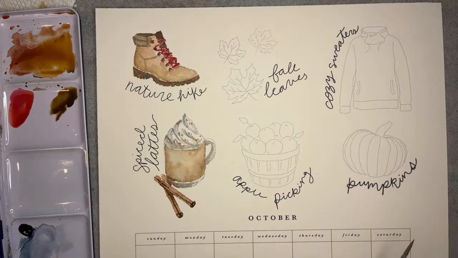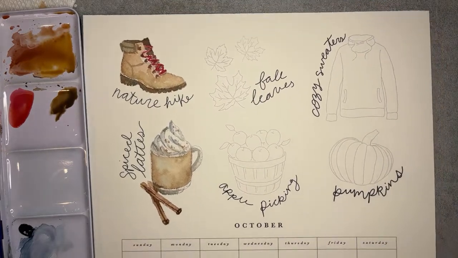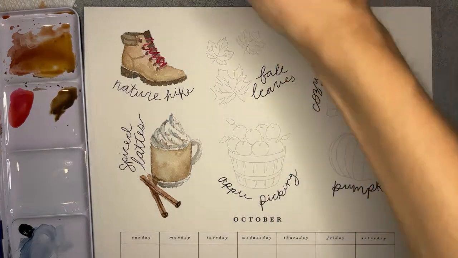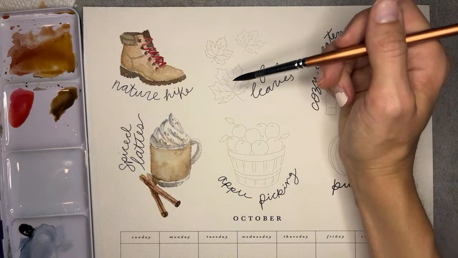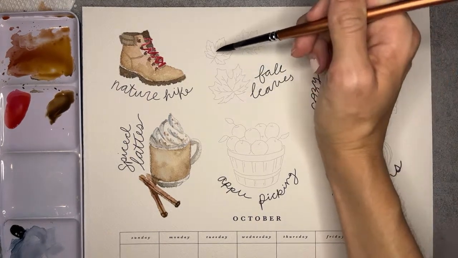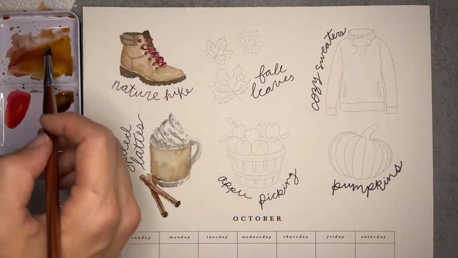Let's see, let's do our fall leaves next. I want to make sure that you can still see the latte in case you want to catch up on that one. So I'll probably do a variation of the burnt orange leaf, kind of a more yellow leaf, and then the bright red leaf. So let's start at the bottom.